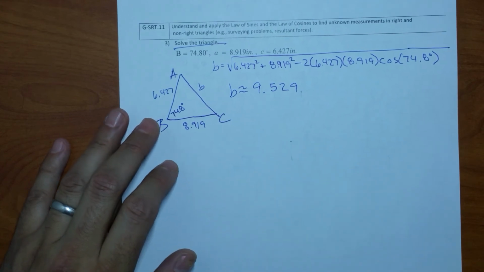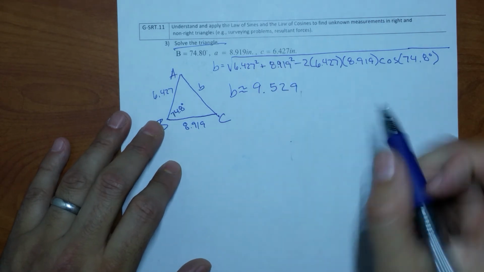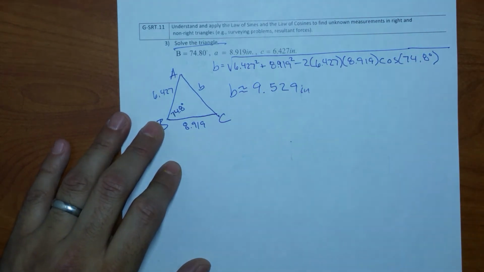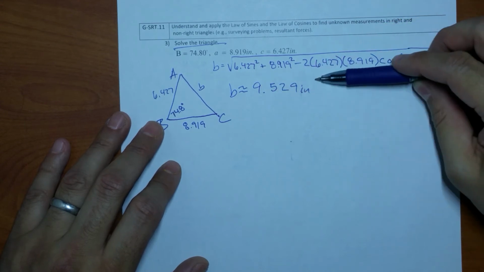What's your units? Oh, my units, thank you very much. My units are inches. Good job. Oh, good job, Michelle. Okay, so it is inches.